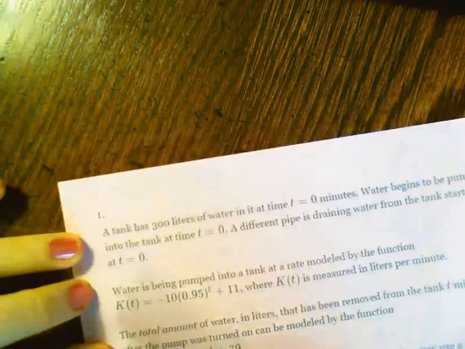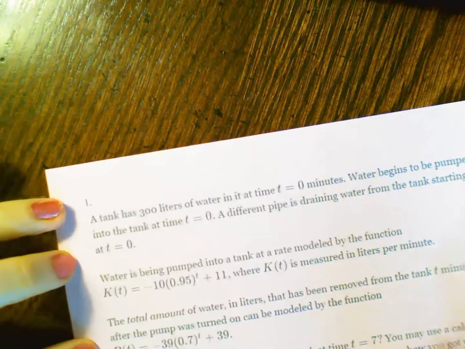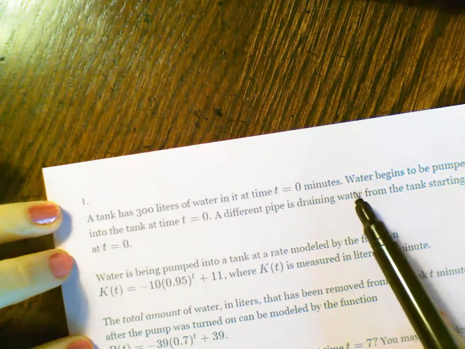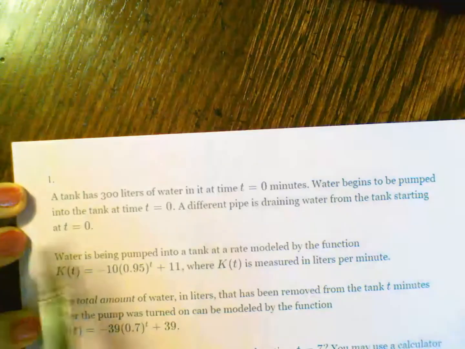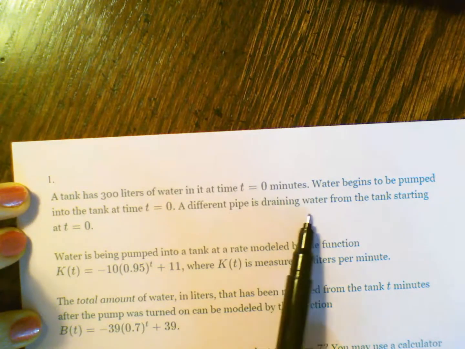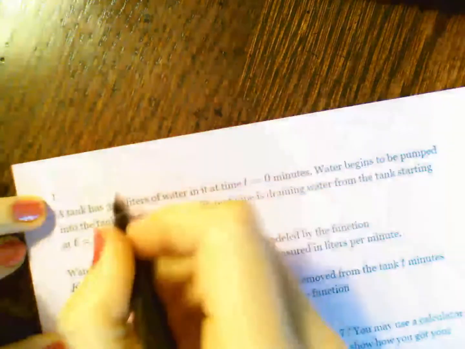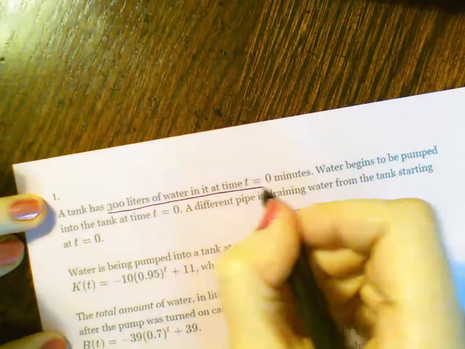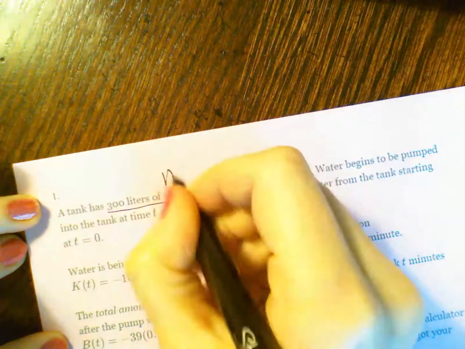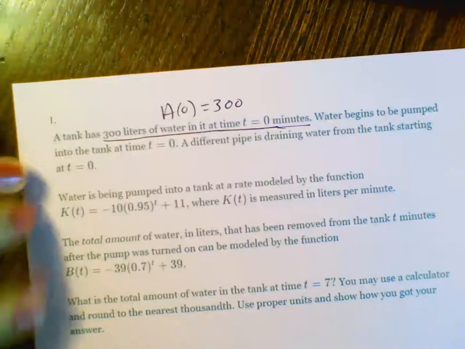So a tank has 300 liters of water in it at time t equals 0 minutes. Water begins to be pumped into the tank at t equals 0, and then a different pipe is draining water from the tank, also starting at t equals 0. Guys, this 300 liters of water in it at time t equals 0 minutes, that's the initial amount. So they're telling us right there that.